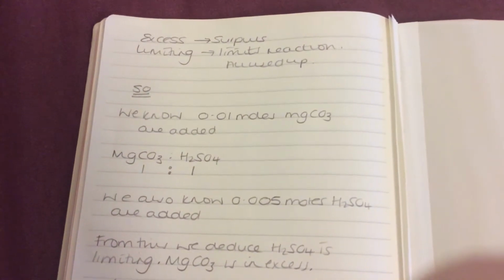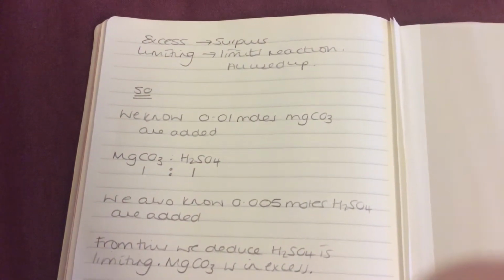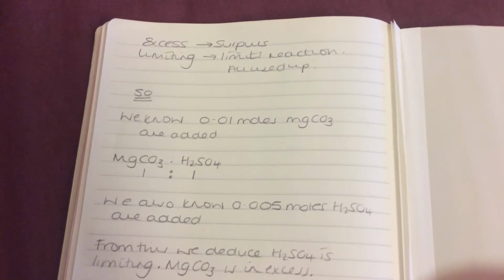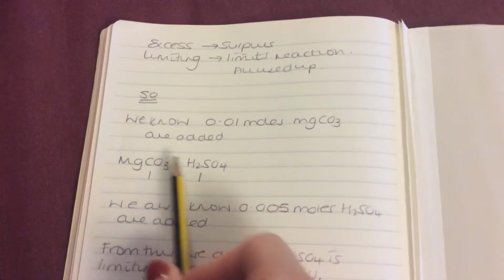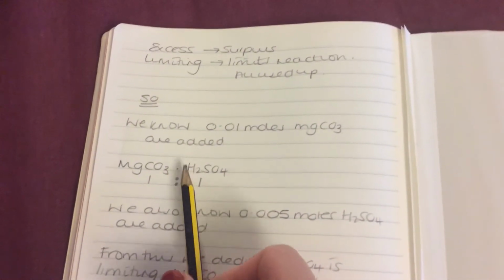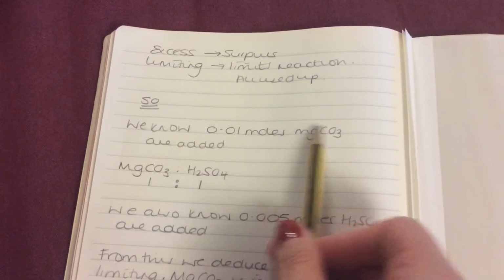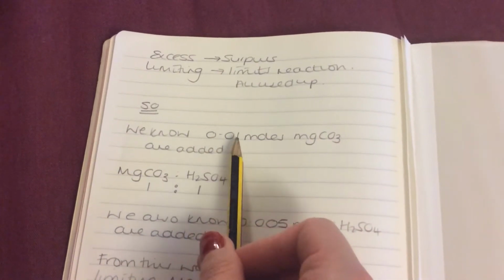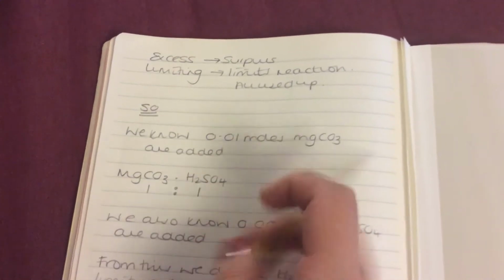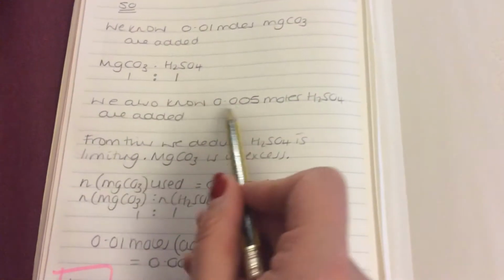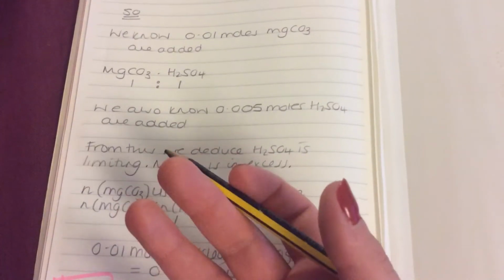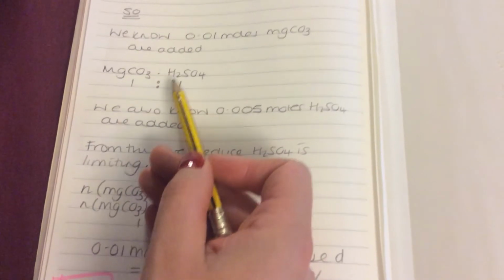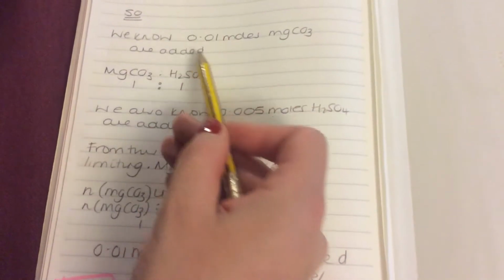So we know that we've got 0.1 moles of magnesium carbonate. That's how much we've added. Doesn't mean that's how much we used, but that is how much we've added. We know that the ratio of magnesium carbonate to sulfuric acid is 1-to-1. So if we've got 0.1 moles of magnesium carbonate, we would need 0.1 moles of sulfuric acid for it to react fully. We know that we've got 0.005 moles of sulfuric acid. Now this means that if it's a 1-to-1 ratio, we don't have enough sulfuric acid to fully react the magnesium carbonate.